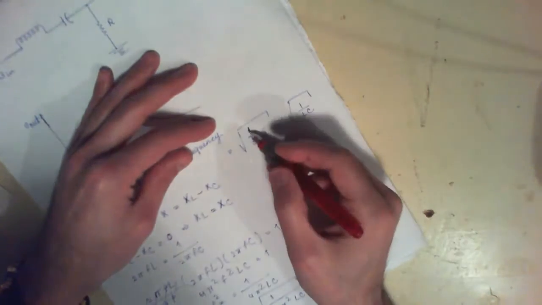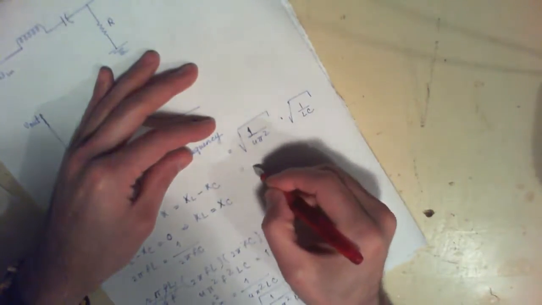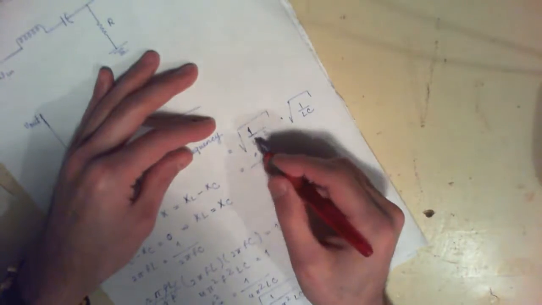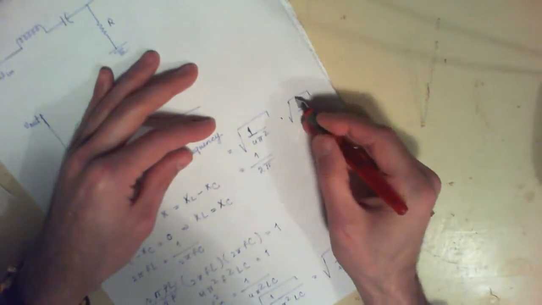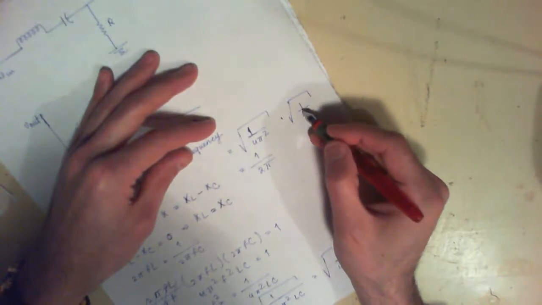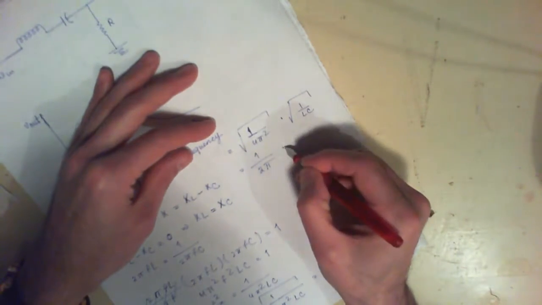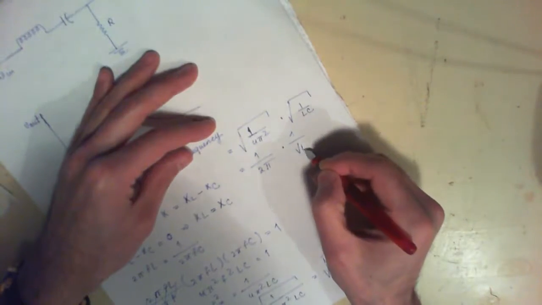And you know that the square root of 1 is equal to 1, so you can simply write 1 over the square root of 4 pi squared, which is equal to 2 pi. And again, the square root of 1 is equal to 1, so that's 1 over the square root of LC.